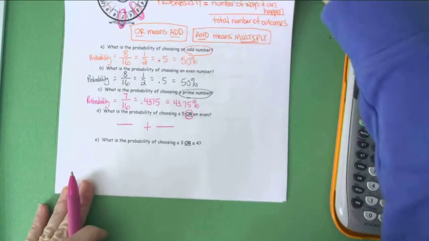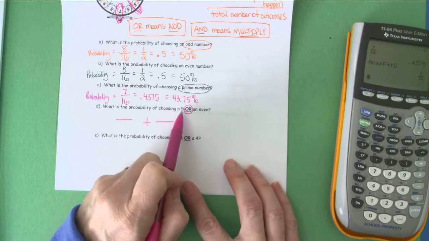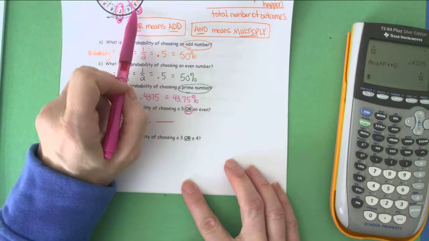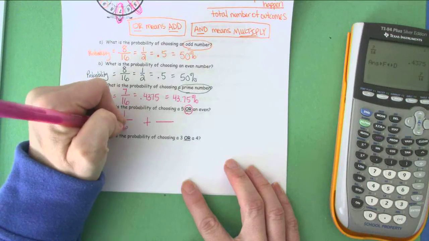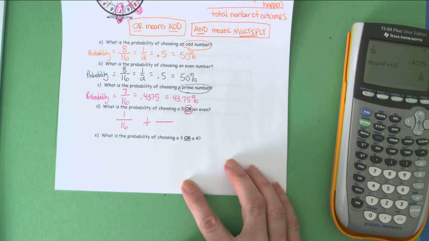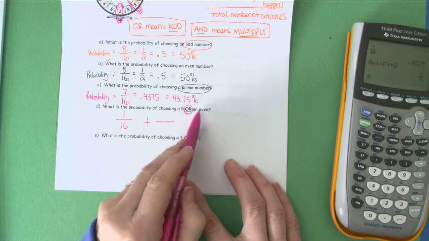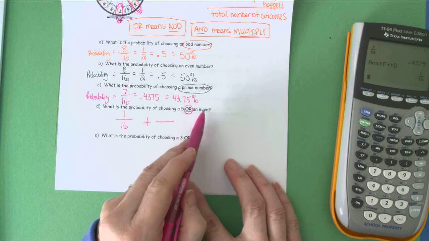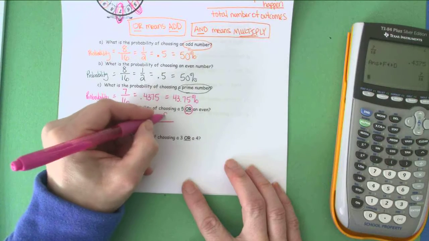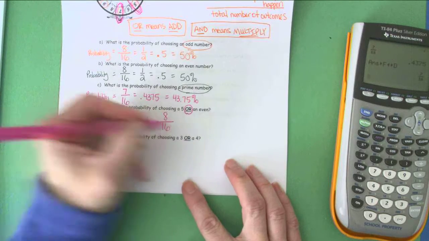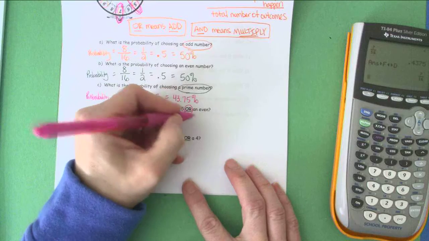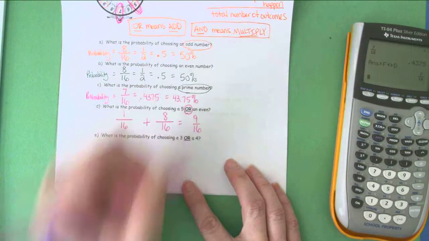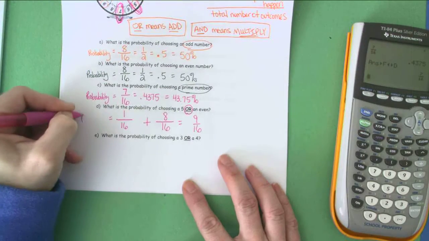So the probability of choosing a 5, well, there's only one 5 on the wheel. So I have a 1 out of 16 chance of choosing a 5. Now, or an even. Well, I have 8 even numbers on the wheel out of 16. So if I take 1 over 16 plus 8 over 16, I get 9 over 16. This is going to be my probability.